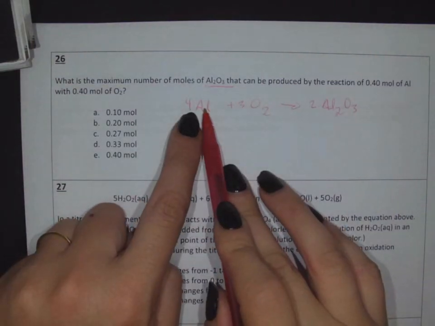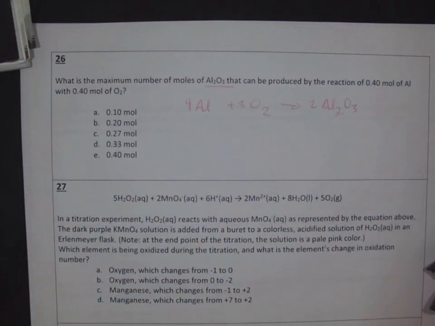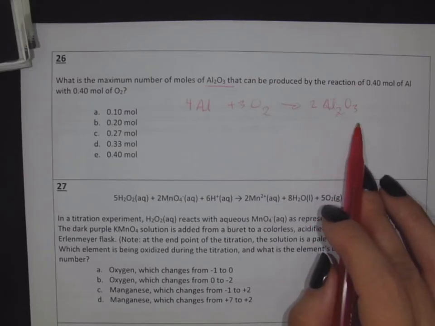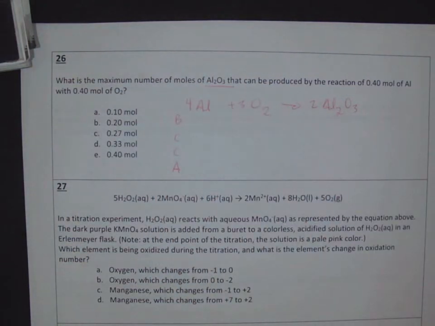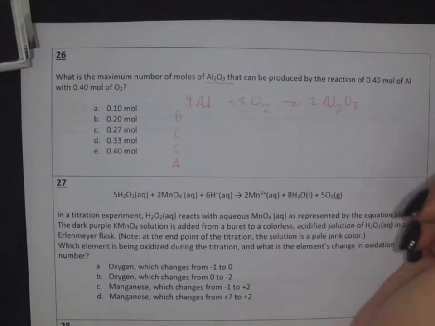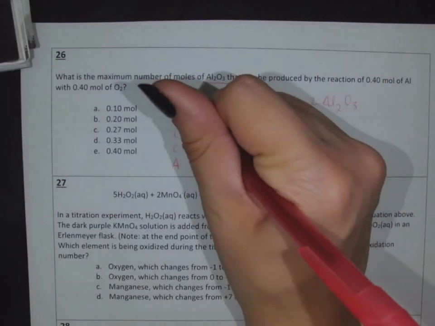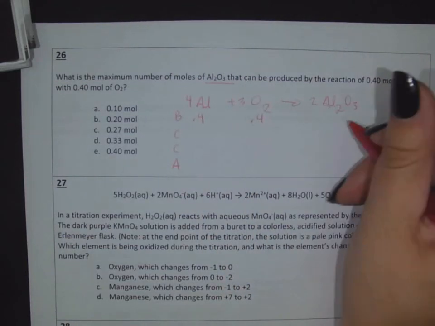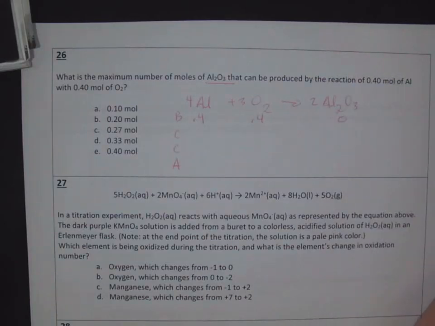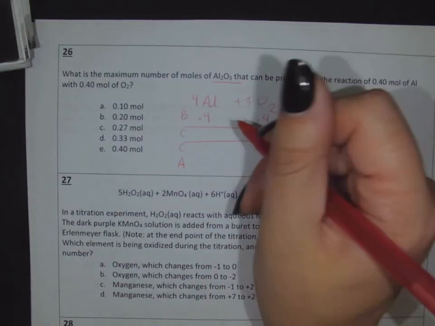Now, we're saying that we have some amount of aluminum and some amount of oxygen. One's the limiting and one's the excess. And I have to figure out which one's which and how much of this aluminum oxide I'm going to be left over with. When we have limiting reactants, we need a BCCA table. B stands for before. Only moles in a BCCA table. So we had 0.4 moles of aluminum and we had 0.4 moles of oxygen. 0 aluminum oxide to begin with. Now a change is going to happen and then we're going to do a calculation.